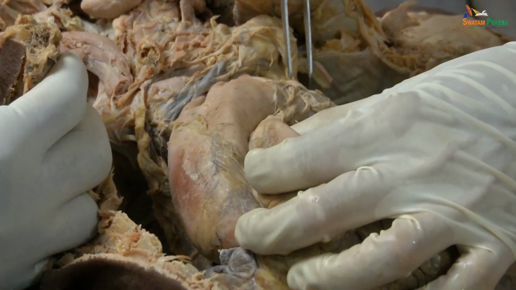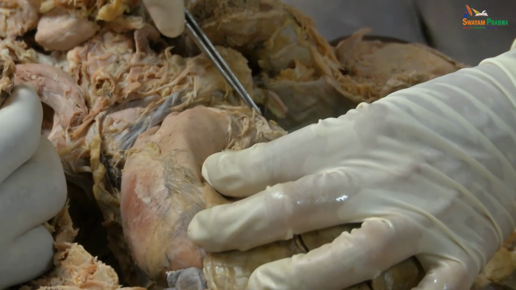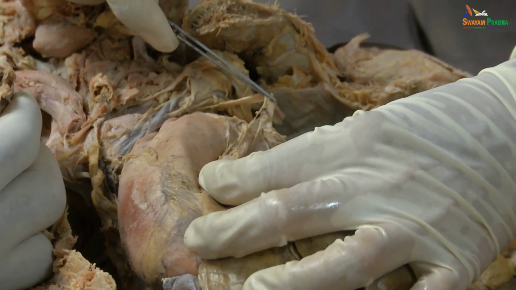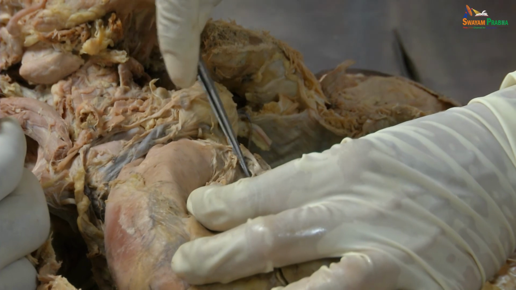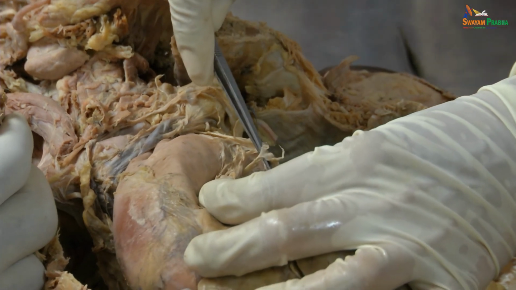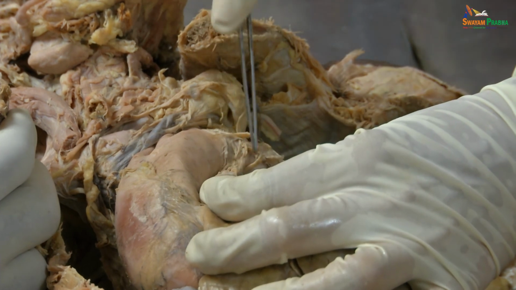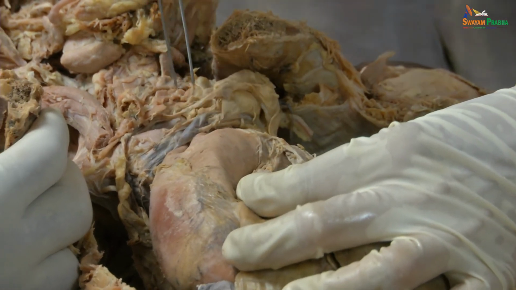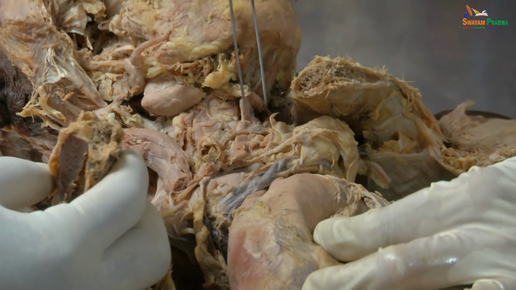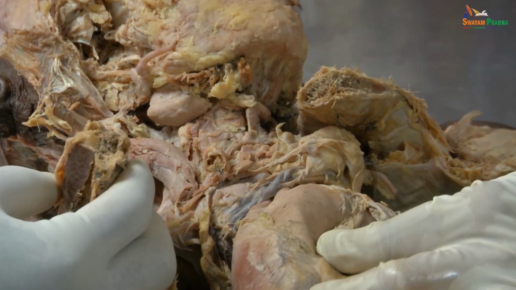The ligamentum arteriosum is hooked by a branch coming from this nerve. This nerve is the vagus, the left vagus. It is going to give off the recurrent laryngeal nerve on the left side, that is going to hook around the ligamentum arteriosum and ascend up in the tracheoesophageal groove to reach the cervical region or the neck.